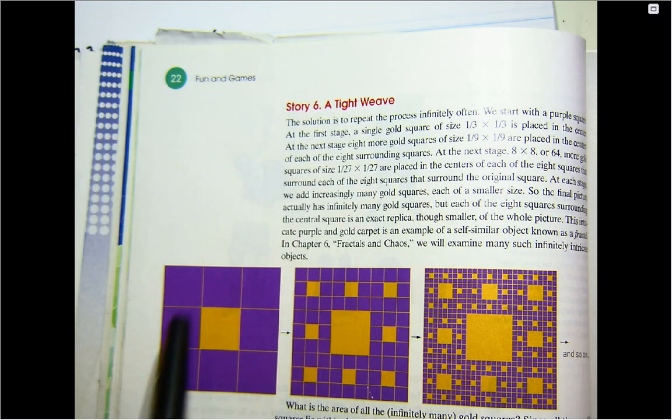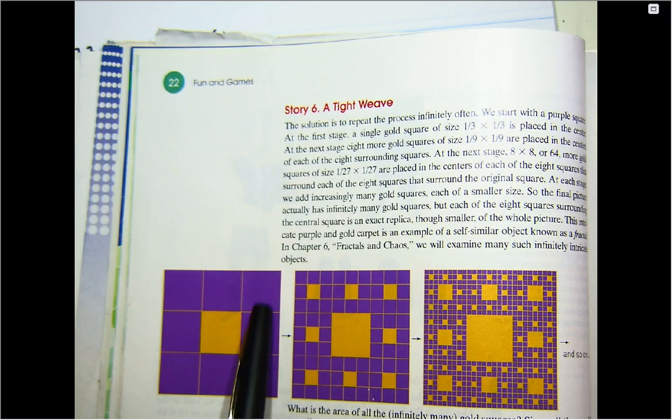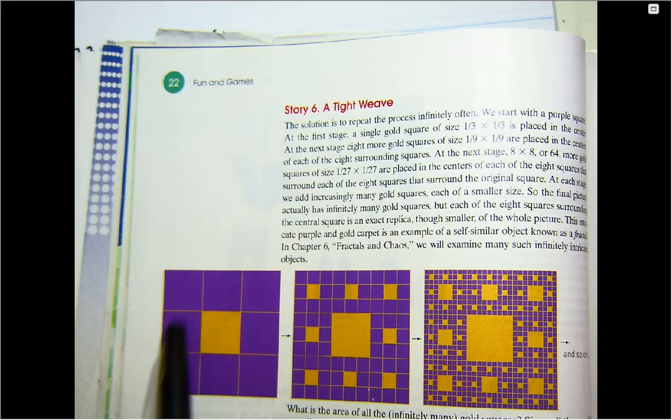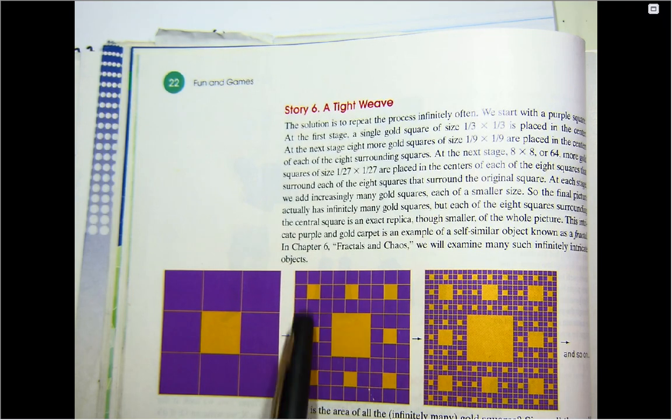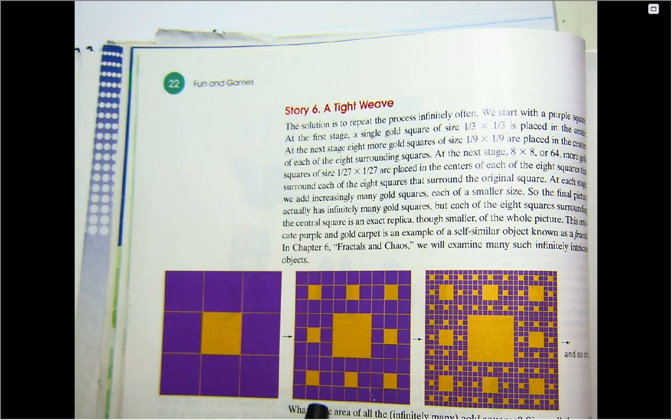And then this shape is shrunk down and placed in each of these squares around that are implicitly defined by that square being taken away. So the square is shrunk down and placed here, here, here, here, here, here, and here. And then that happens again. So this square is shrunk down even further and placed around each of these other empty yellow spaces.